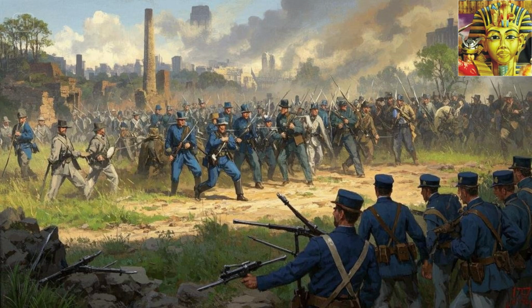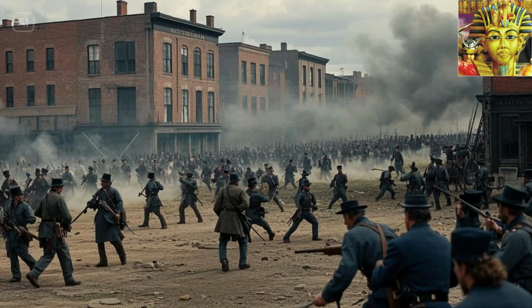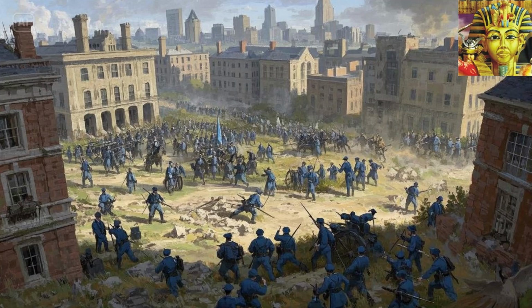It was part of the larger Atlanta campaign, which aimed to capture the city of Atlanta, Georgia, a critical Confederate stronghold. The battle was a significant turning point in the war, as it not only demonstrated the Union's military prowess but also had profound political implications, particularly for the re-election of President Abraham Lincoln.